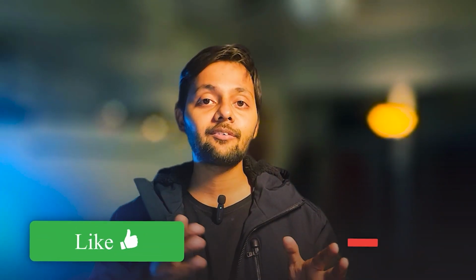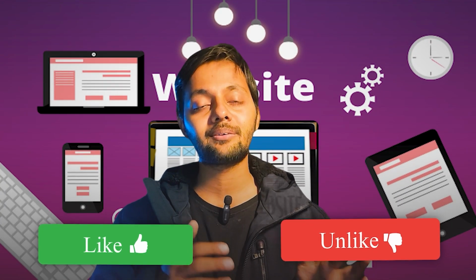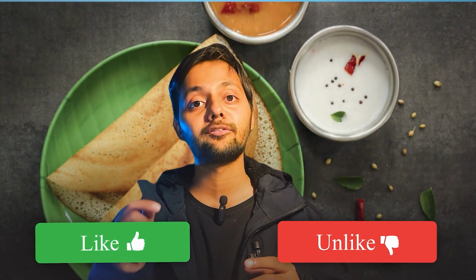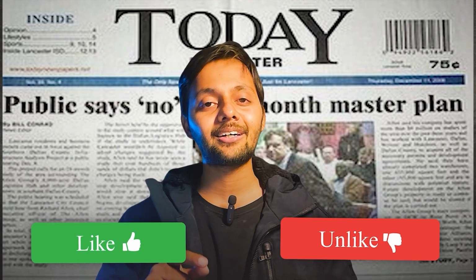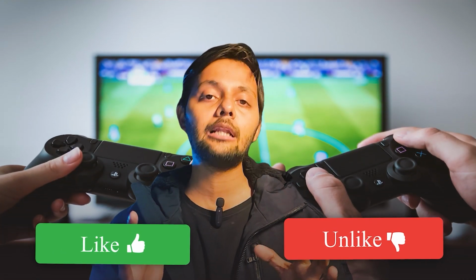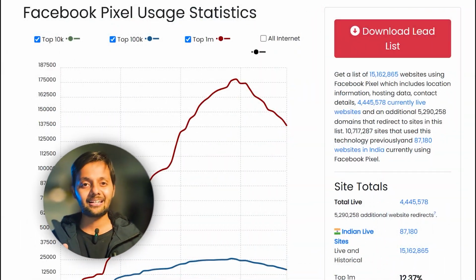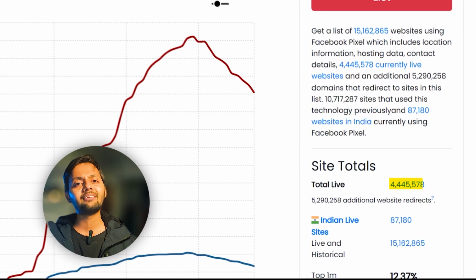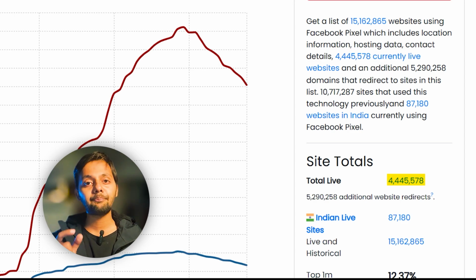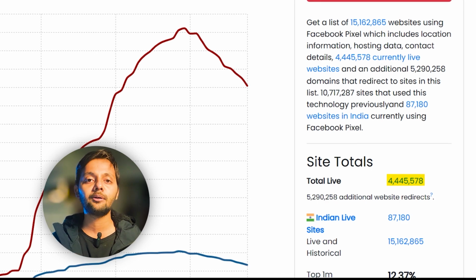Then Facebook creates a profile about you: what you like, what you don't like, what websites you visit, what kinds of places you go, what kinds of food you order, what kind of news you read, what kind of things you like. All these things help Facebook to understand what kind of a person you are, and that helps them do targeted advertisement. If you can see the metrics on the screen, there are over 4 million websites which have this Facebook tracking pixel integrated on their platform, on their website.